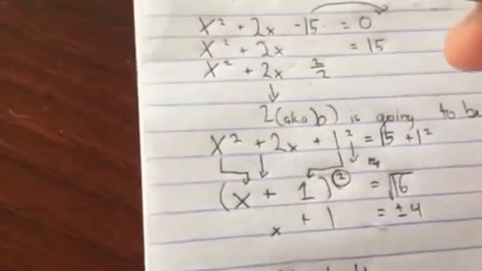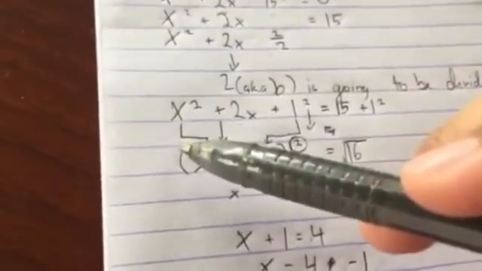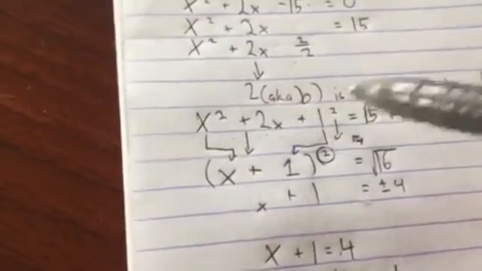What you're going to want to do with that blank is take the value of b, in this case, 2, which you're going to divide by 2. It's going to end up as x squared plus 2x plus 1 squared.